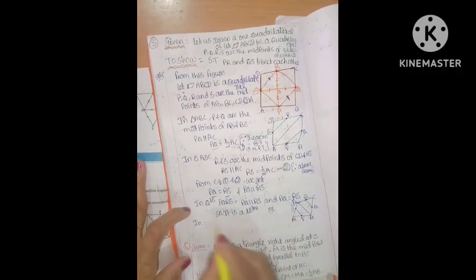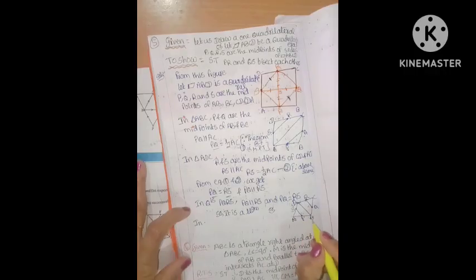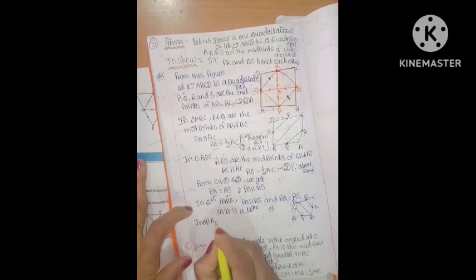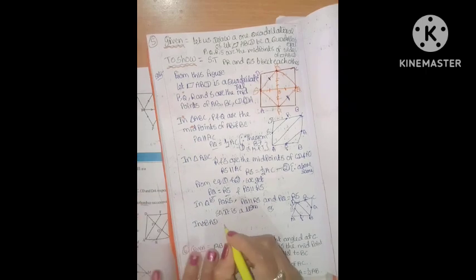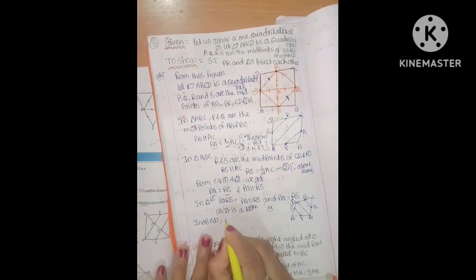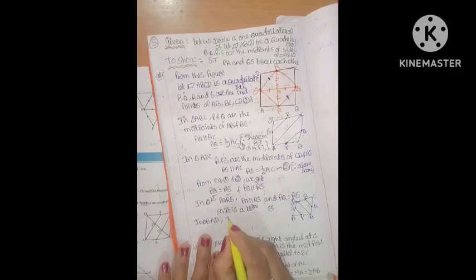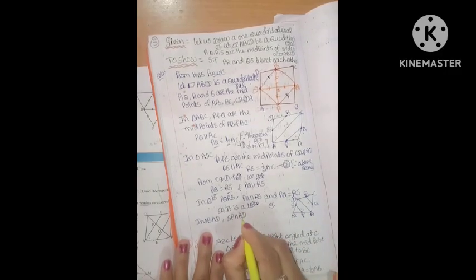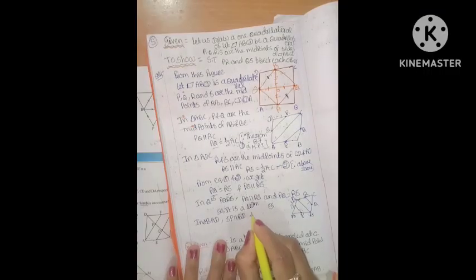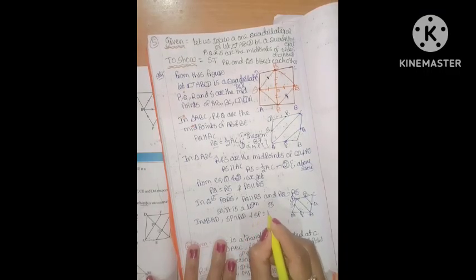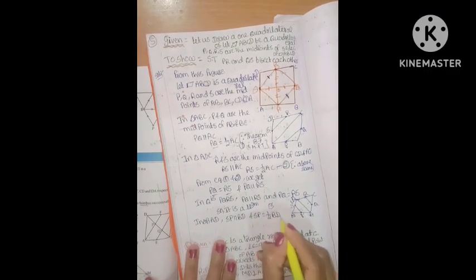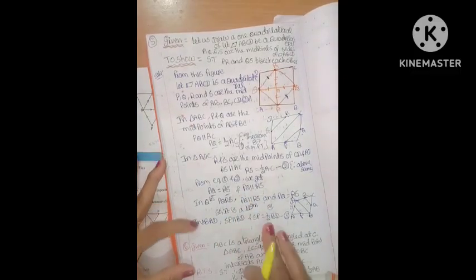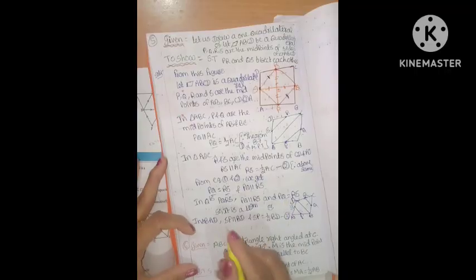In the quadrilateral, what's the triangle? BAD triangle. In triangle BAD, SP is parallel to the third side. What's the third side? BD side. And SP is equal to half of BD. This is equation number 3. Similarly, I write it briefly.